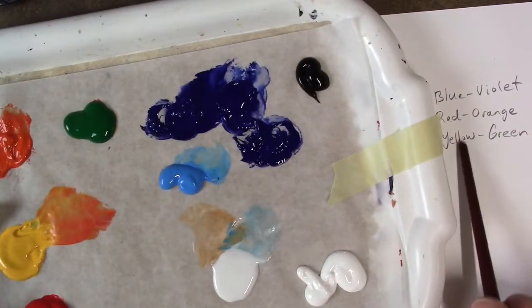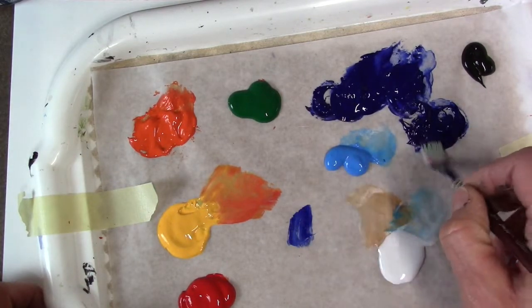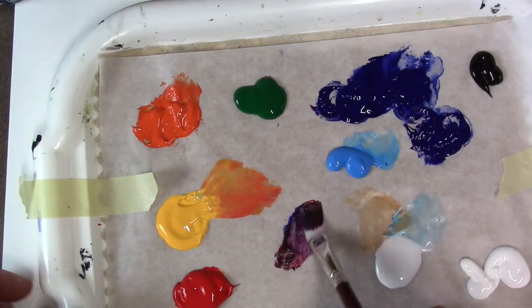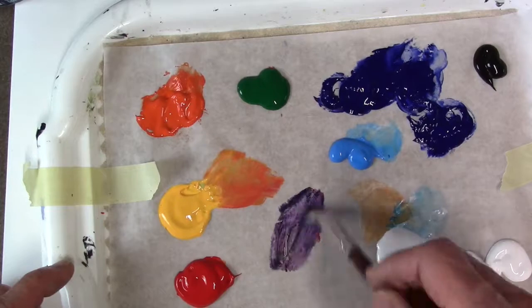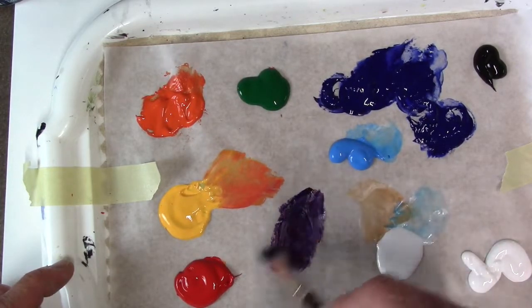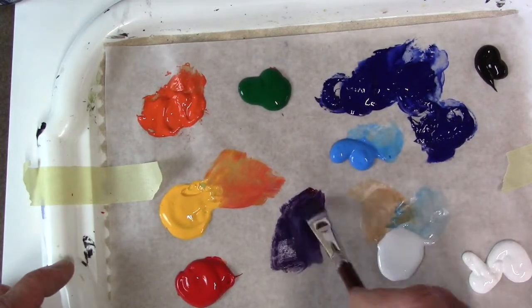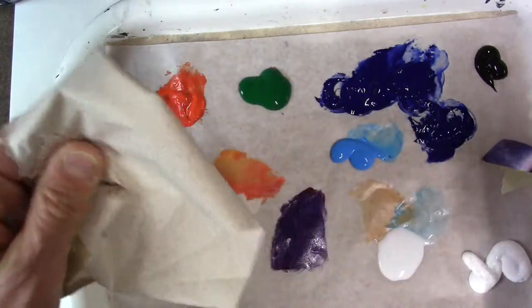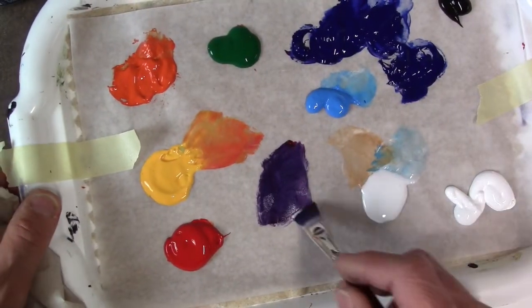Now remember, my undercolor is supposed to be blue violet, so I'm going to grab some blue, and I'm going to grab some red, because blue and red make violet, but I'm supposed to be making blue violet. So I'm going to take a little bit more blue than red. So it's all about ratio. Okay. Now I've been mixing with this brush, so I'm just going to wipe a little bit of paint off of it. Now I'm going to add white.